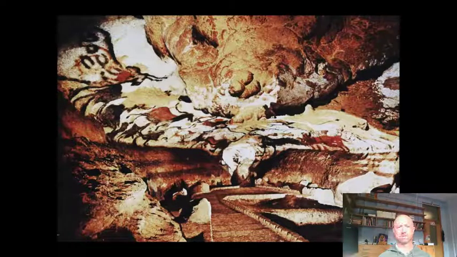The Hall of the Bulls, which you see here, is named this because of all the bison that you see on the walls. Again, these are all created by using naturally occurring pigments, charcoal and red ochre, and blowing these pigments through the mouth onto the walls themselves, and fairly accurate representations of animals. Now I say fairly accurate because all of these cave paintings, or the vast majority of them, use what's known as a composite perspective or a composite pose for the animals.